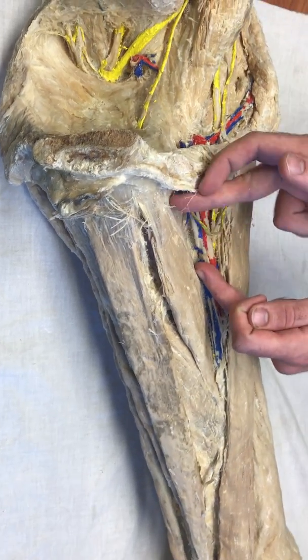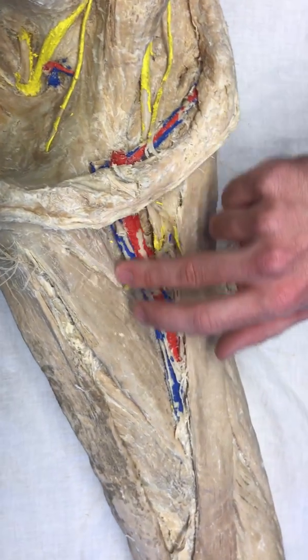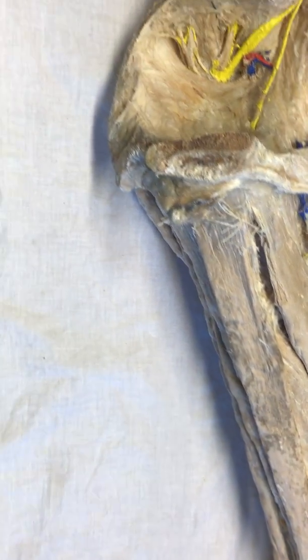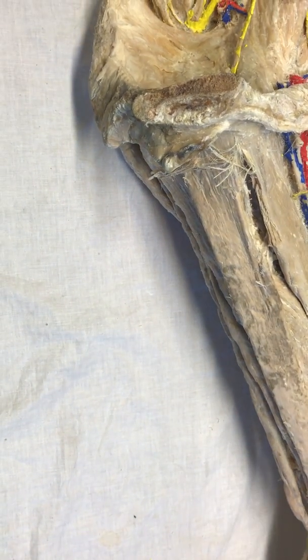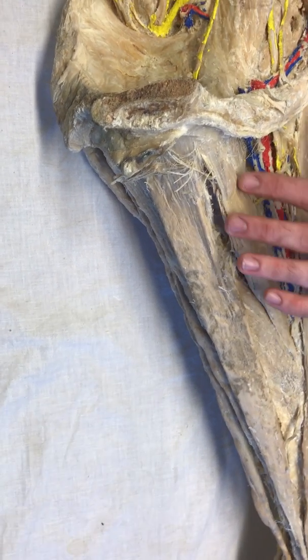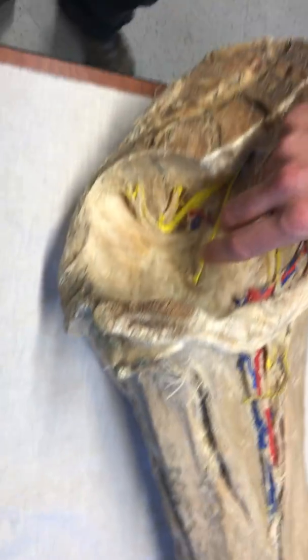Do you guys remember what this was? Pectineus. Yes, pectineus right here. Okay, absolutely amazing. So just for Quiz Bowl: sartorius, amazing. Magnus, adductor longus, pectineus. Okay, so you can see a few more.